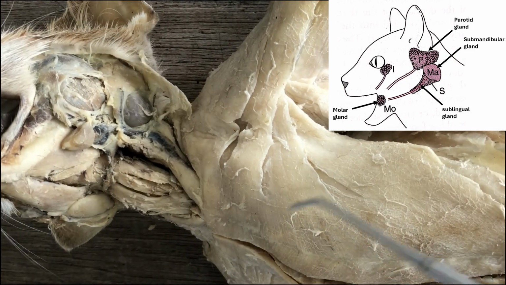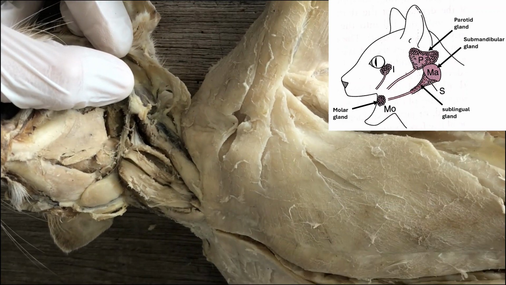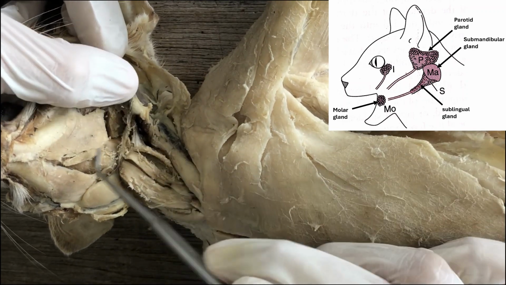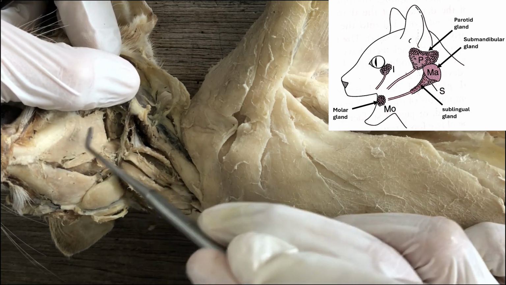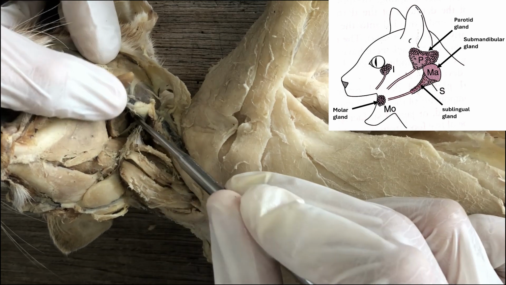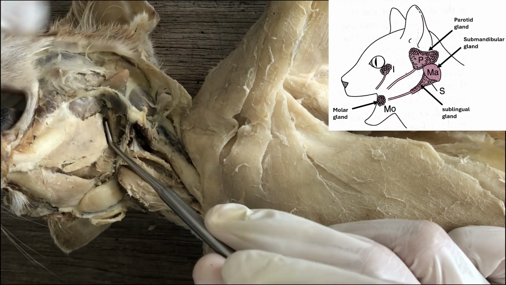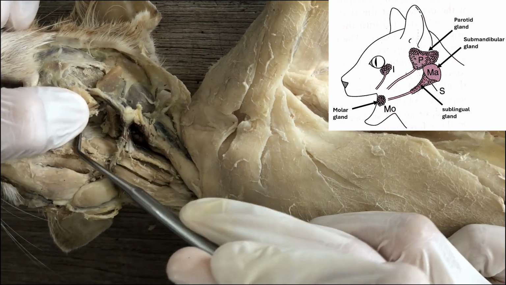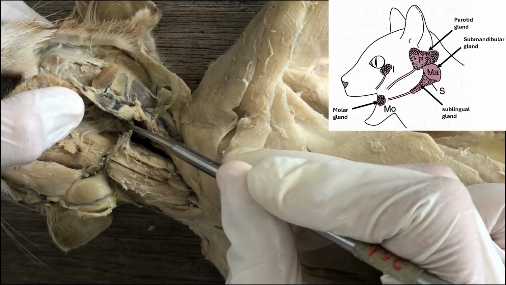You can look for it here, and that gland is so deep, it's actually covered by the digastric muscle. And so one way you can dissect it is by first cutting the belly of the digastric and reflect it and see the deeper structures within.